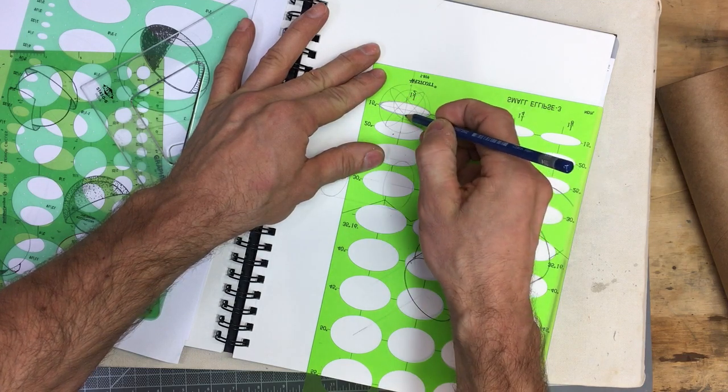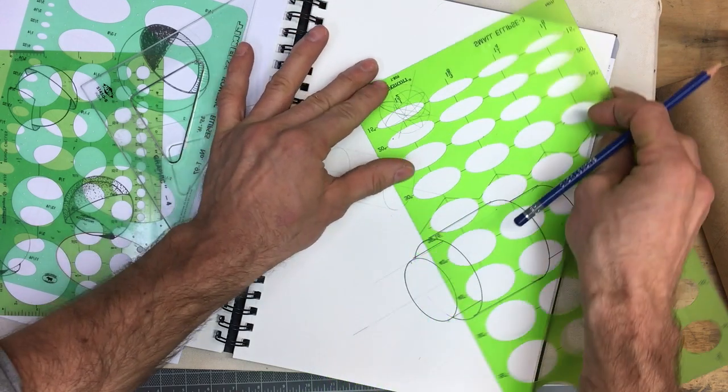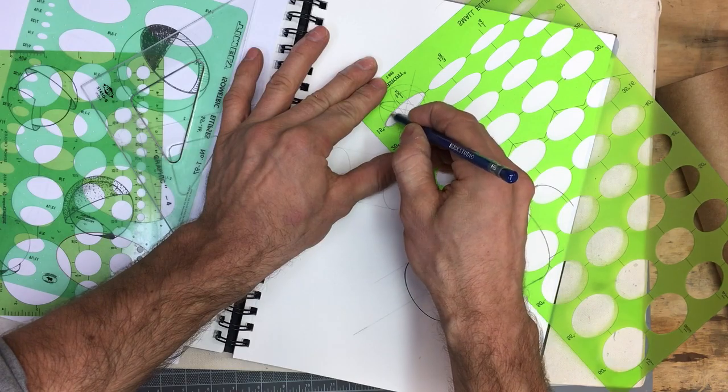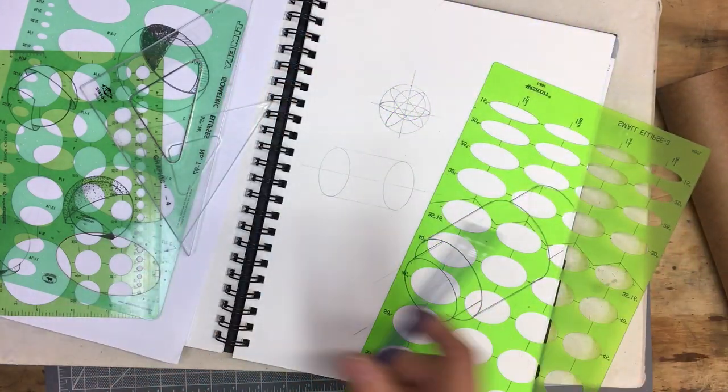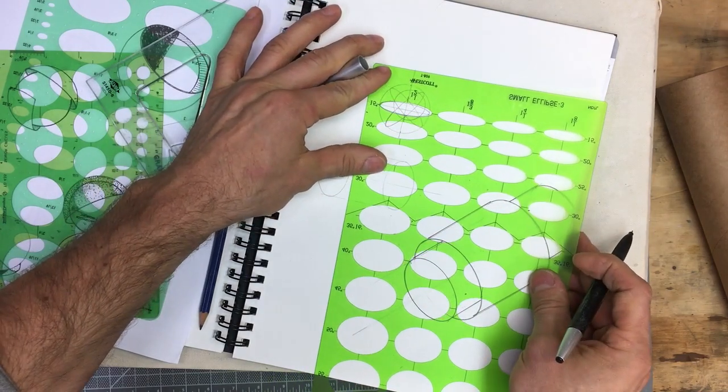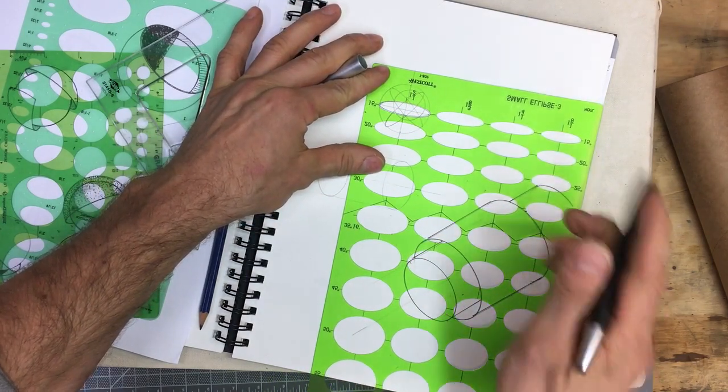So I'm using a slightly darker pencil now to do some of these ovals. I'm pretty confident that this one is one that I'm going to hang on to. Actually, I'm so confident, I'm just going to work that right in with a marker. I like the way that that looks.